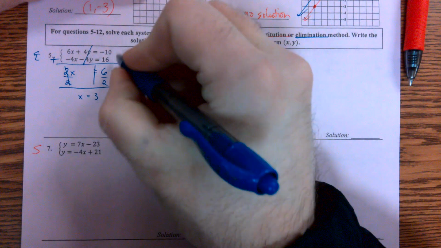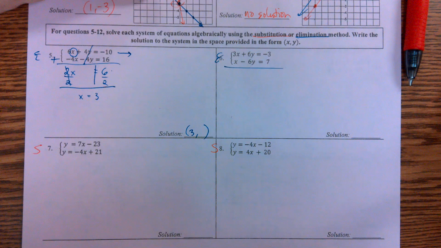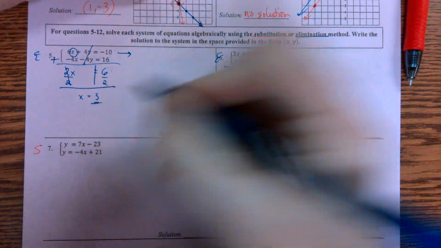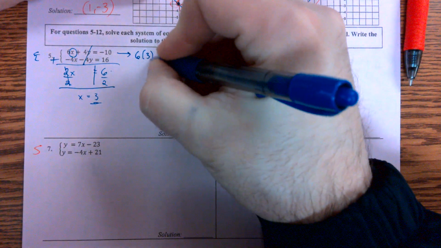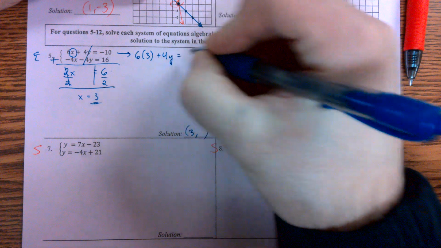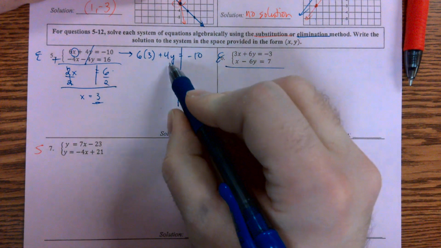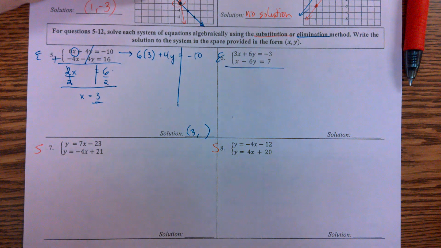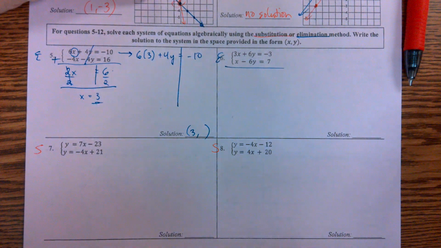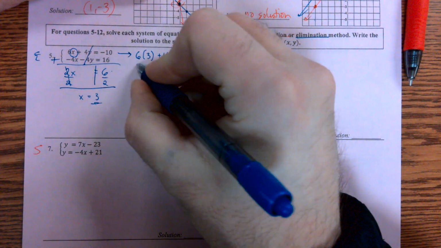I'm going to take this first equation, and I'm going to replace the letter x with the 3 I just found. 6 times 3 plus 4y equals negative 10. Now the only letter I have in my equation is y, so I'm going to work out everything around that y in order to get it all by itself.